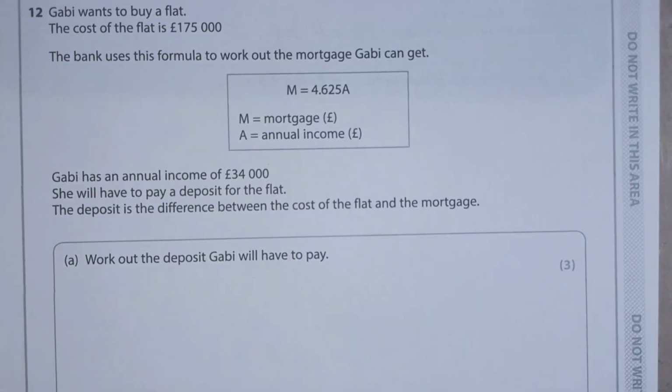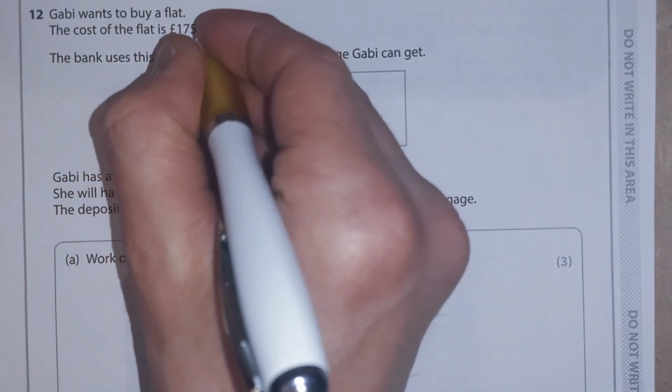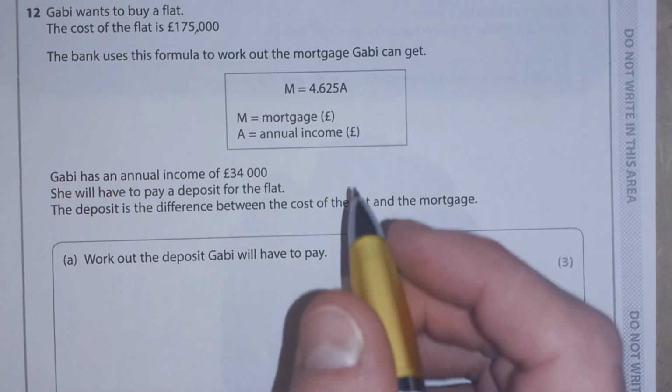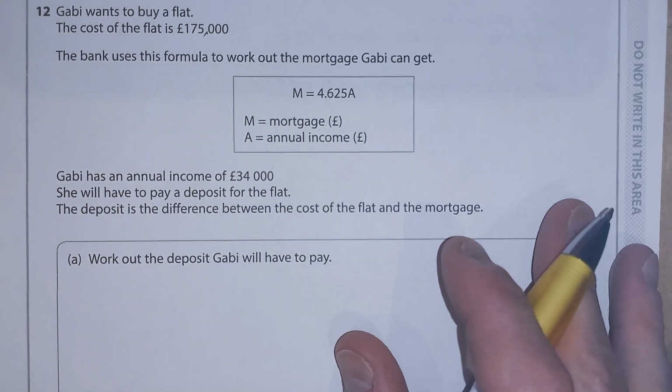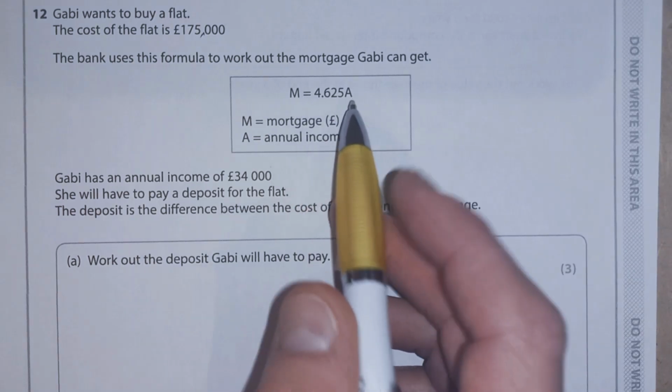And finally, question 12. Gabby wants to buy a flat. The cost of the flat is £175,000. The bank uses this formula to work out the mortgage Gabby can get. Mortgage is 4.625A.